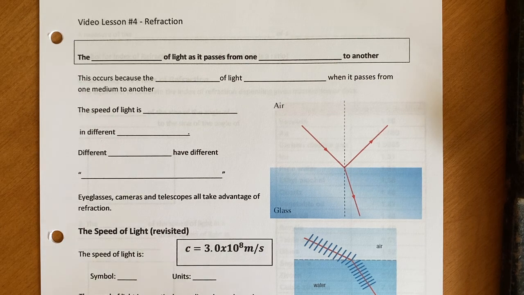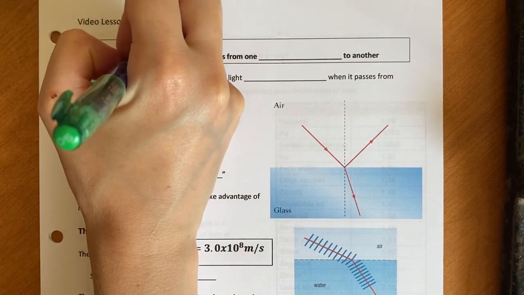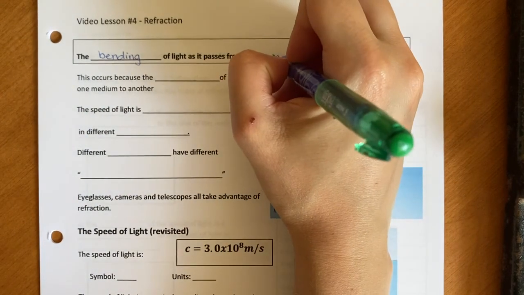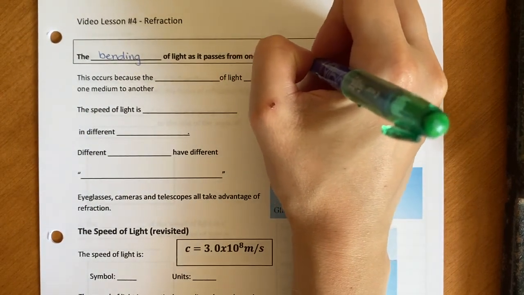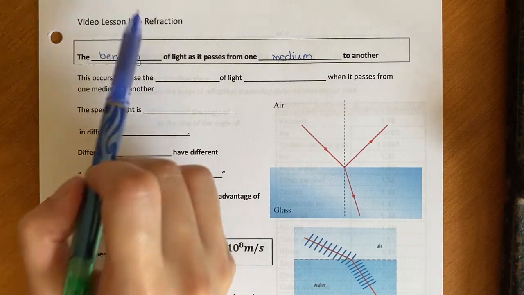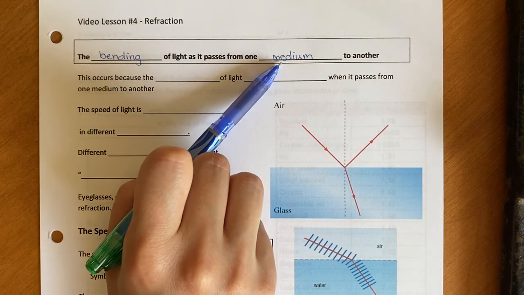So refraction is the bending of light as it passes from one medium to another. A medium is some type of substance. It could be air, water, glass, plastic, quartz, anything that light can travel through. So refraction is the bending of light as it passes from one medium into another.